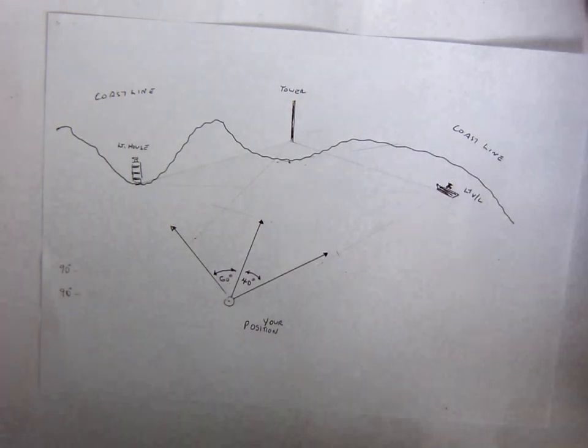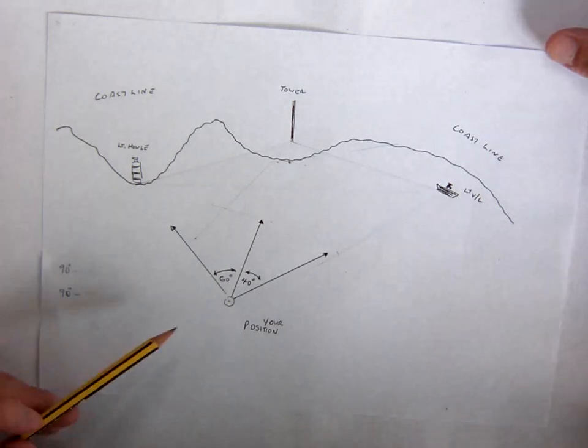Okay, the problem we're looking to solve now is what's known as the horizontal sextant angle. Horizontal sextant angles are just as they sound. They're angles taken horizontally by sextant. Okay, so we've got a drawing here.